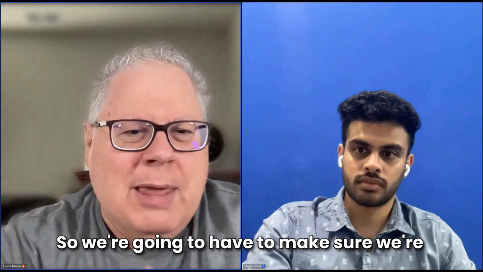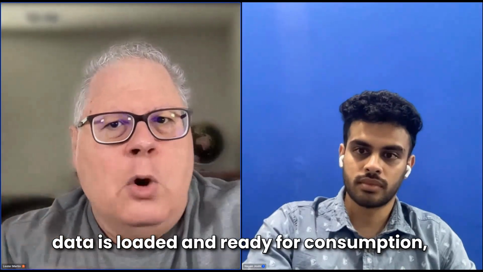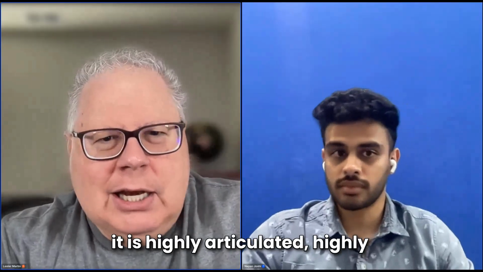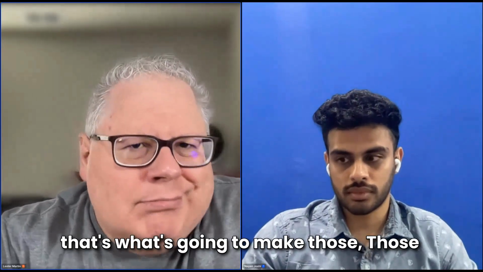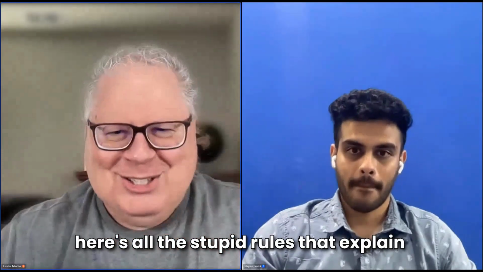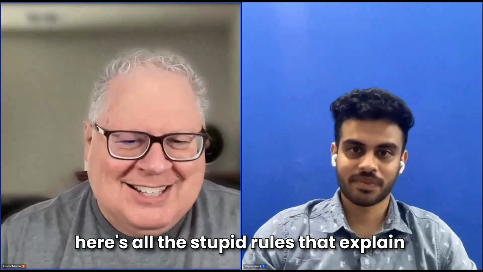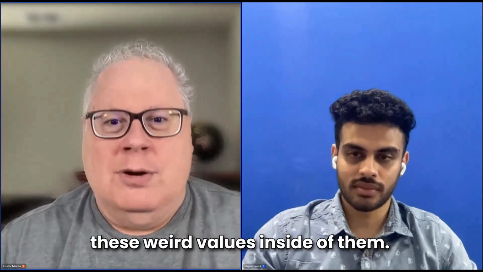So we're going to have to make sure we're using tools as data engineers that once data is loaded and ready for consumption, it is highly articulated, highly documented, because that's what's going to make those dumb LLM systems work great when they go, here's all the stupid rules that explain these weird column names and, by golly, these weird values inside of them.